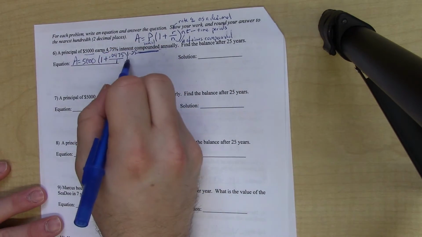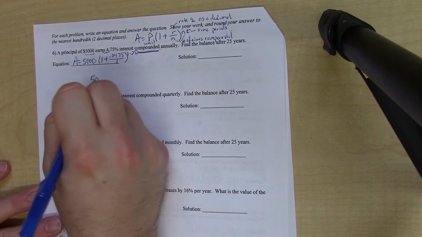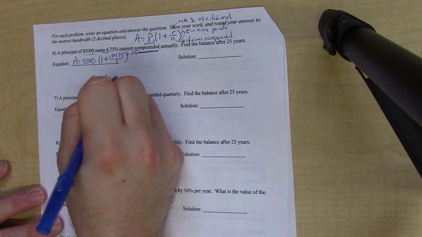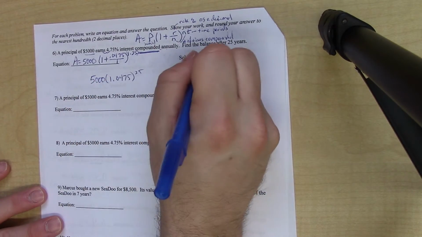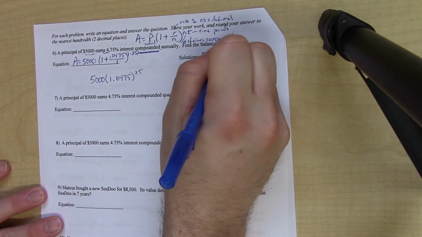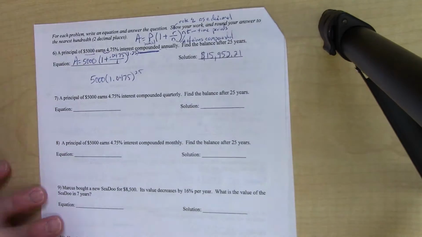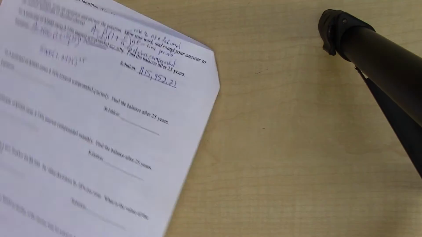You can plug it in just like this as long as you put this in parentheses. What I would suggest is to simplify it. 5,000 times 1.0475 to the 25th power, because then you can plug it in just like that and get $15,952.21. What I want you to recognize also is on all of these problems, when it says equations, all equations have an equal sign in common. Okay? All right, let's go back to this again.